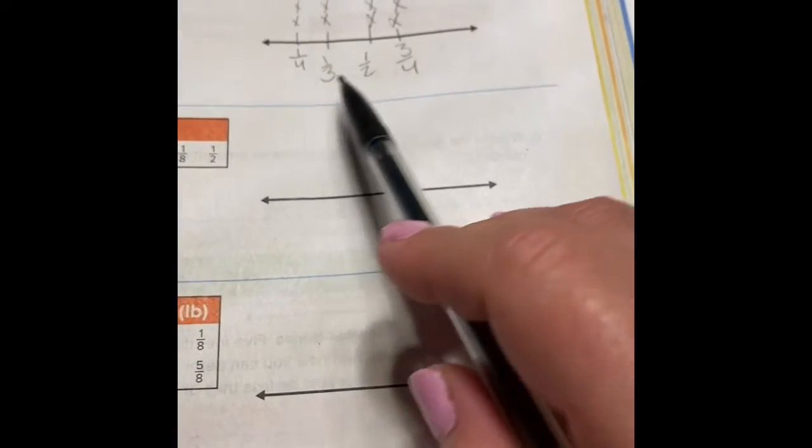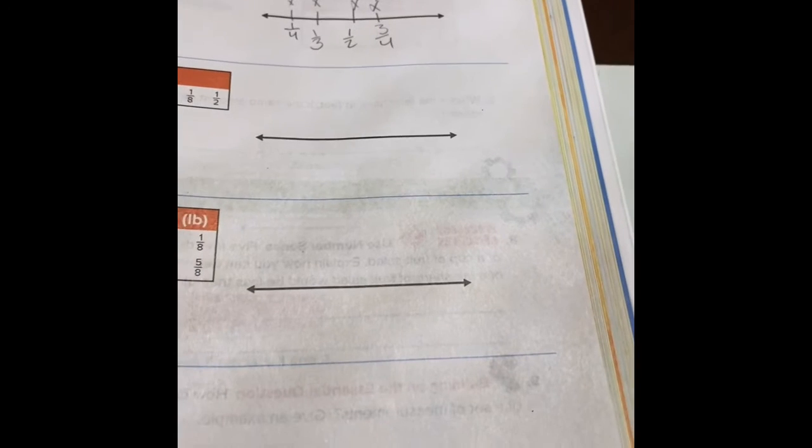Then I need to add all these fractions together. So I have 1/4, 4 times; 1/3, 3 times; 1/2, 3 times; 3/4, 2 times. So I automatically know that my fractions don't have the same denominator, so I need to find common denominators.